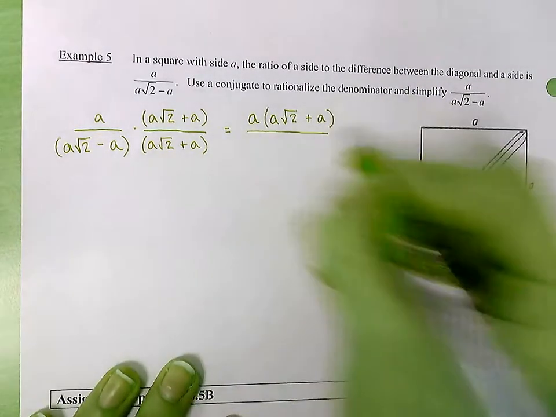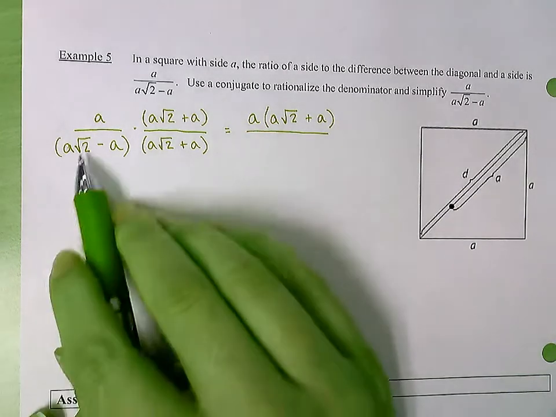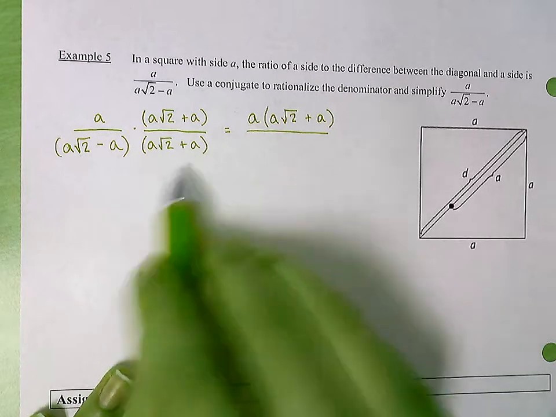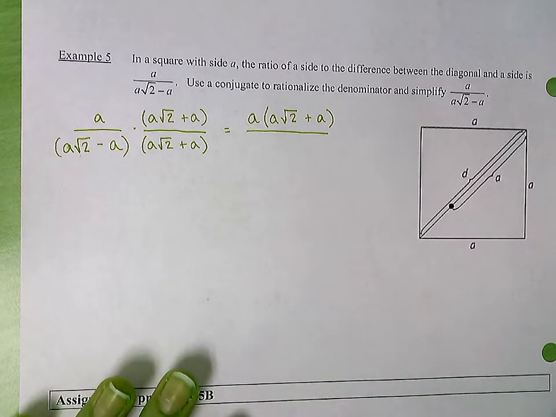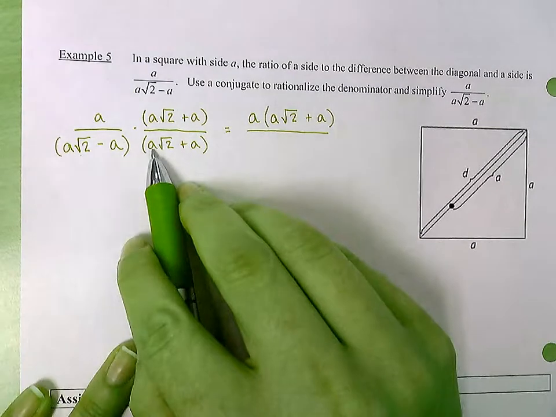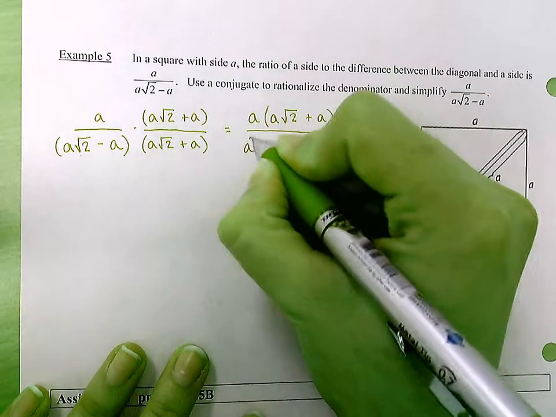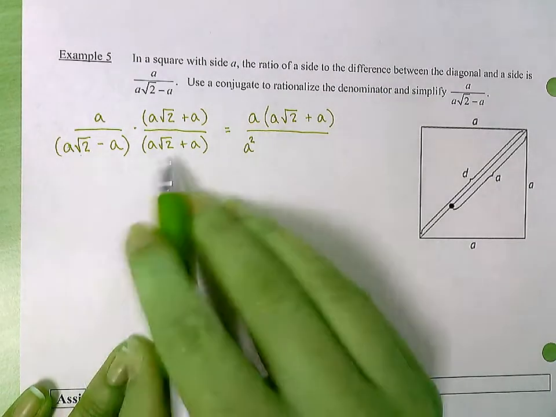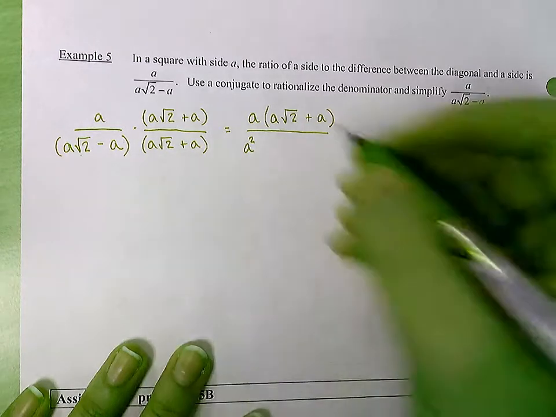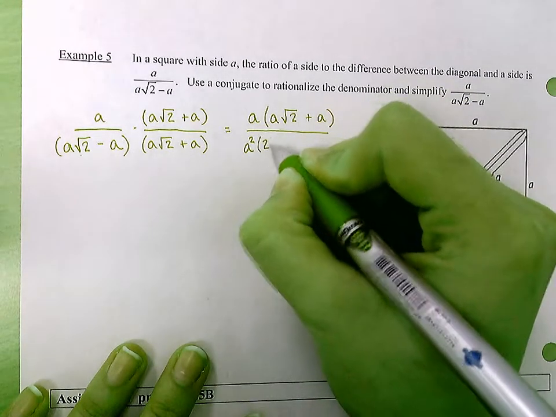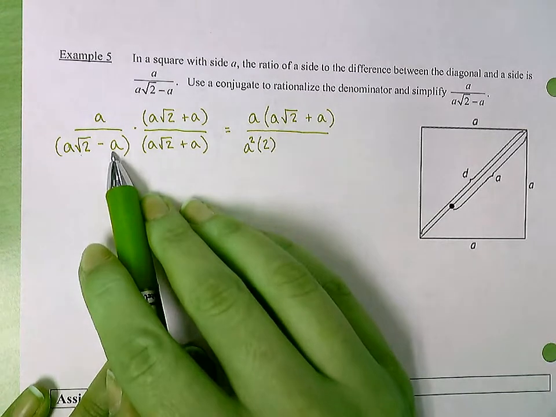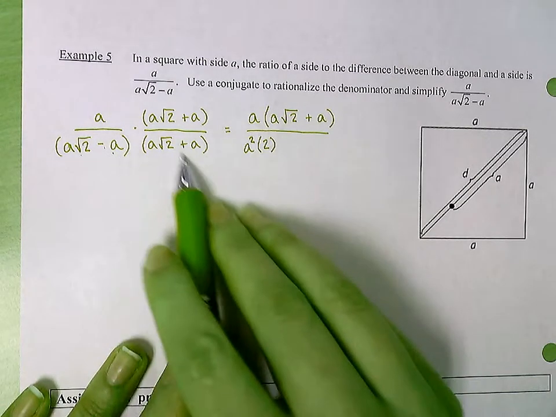Now since I'm multiplying by the conjugate, again, all you need to do is multiply your first terms and your last terms because your middle terms will cancel. That's why we multiply by the conjugate. So if I have a times a, that's a squared. Square root of 2 times square root of 2, square root of 4. My last terms, I have negative a times a.